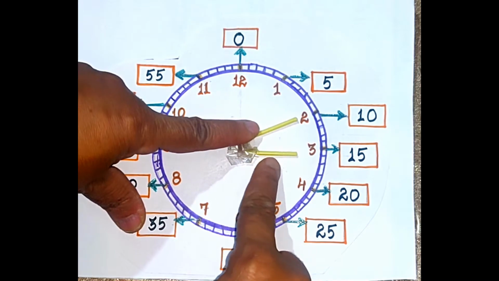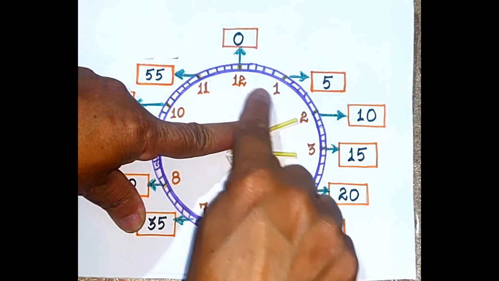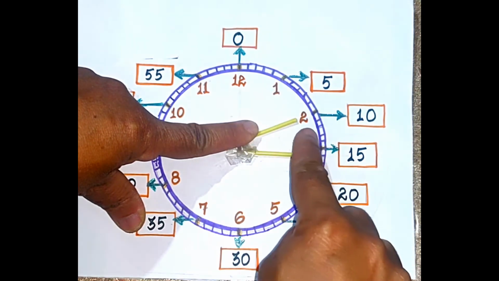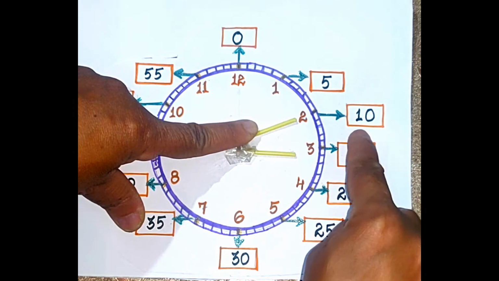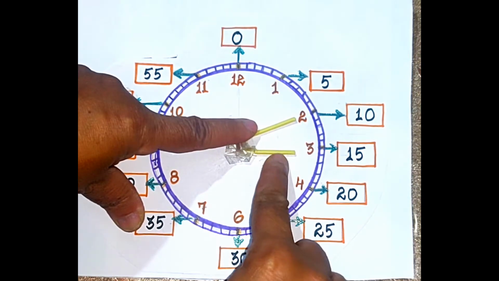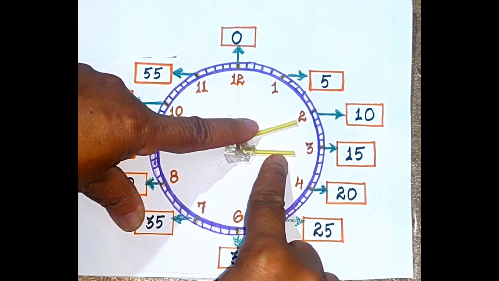So how many minutes has it passed now? It has passed 10 minutes. From 12 to 1, 5 minutes, and from 1 to 2, 5 more minutes. So it has passed 10 minutes. So we can also say 3:10 or 10 minutes past 3.